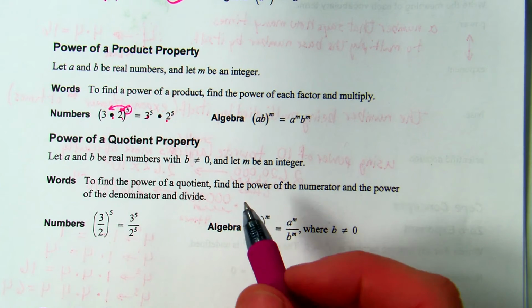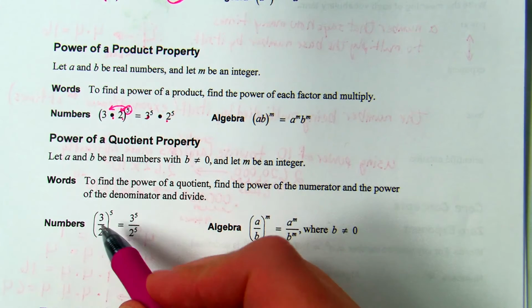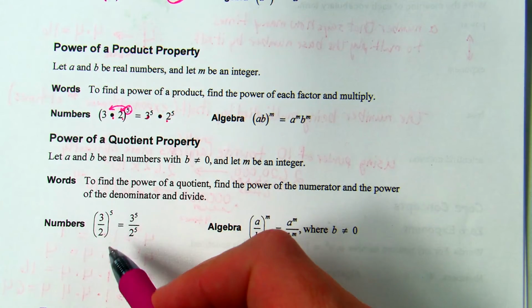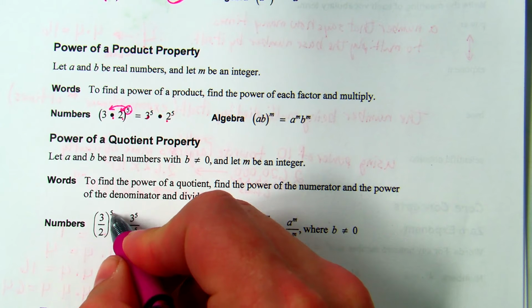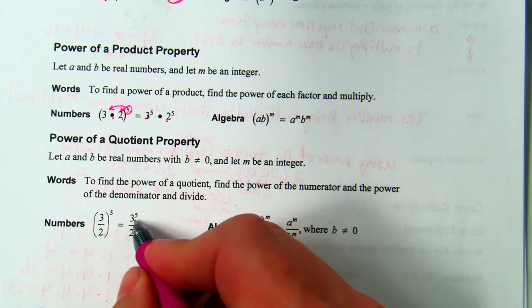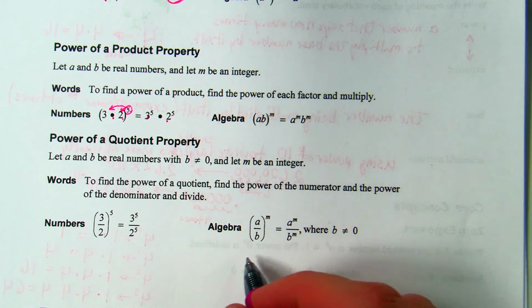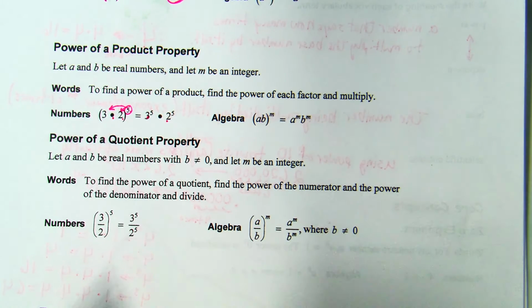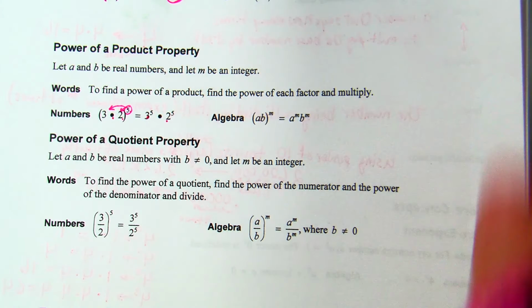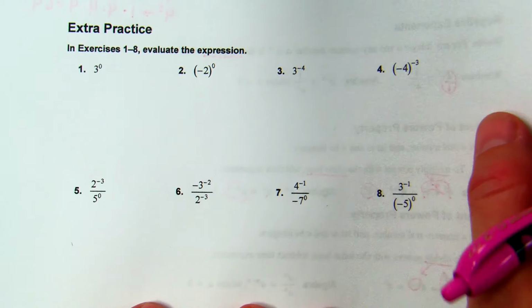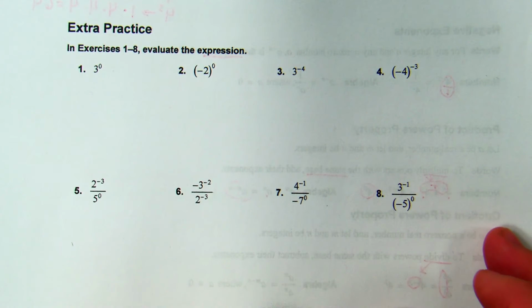All right, the power of a quotient. Again, this is going to be very similar to the power of a product. You're just going to apply the 5th power to 3 and the 5th power to 2. So you have 3 to the 5th over 2 to the 5th. Again, very, very simple to put that together. Let's look at some extra practice problems here and see if it doesn't begin to make some good sense.